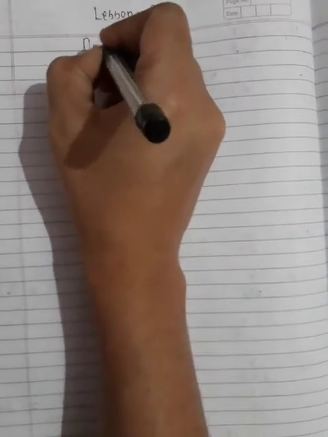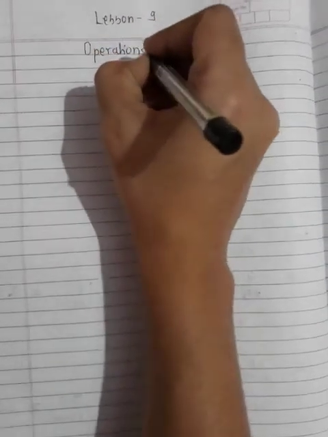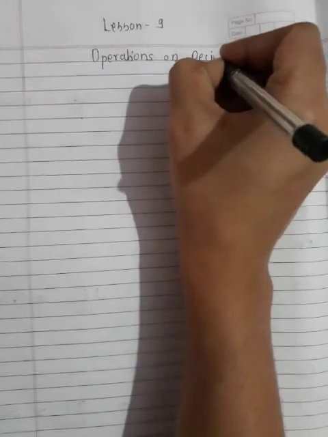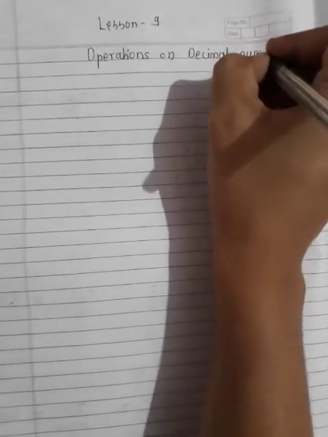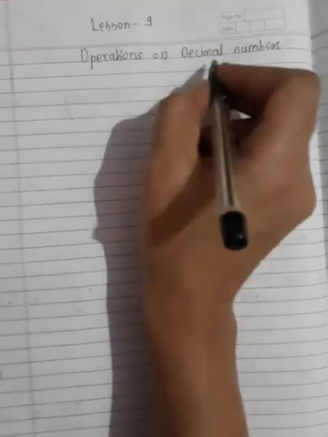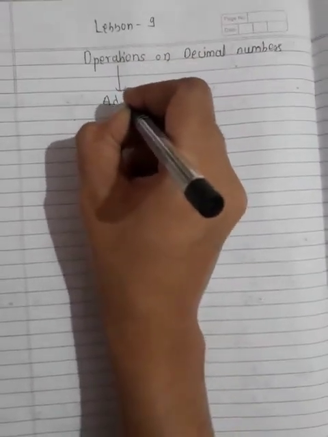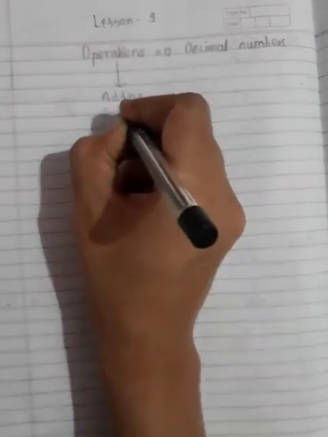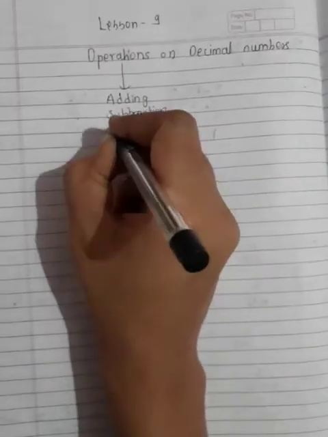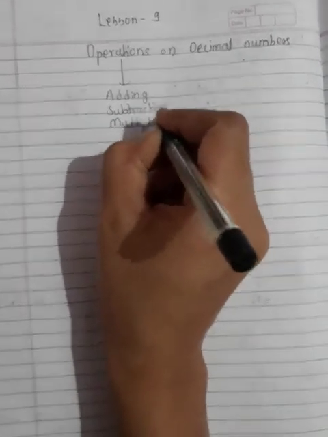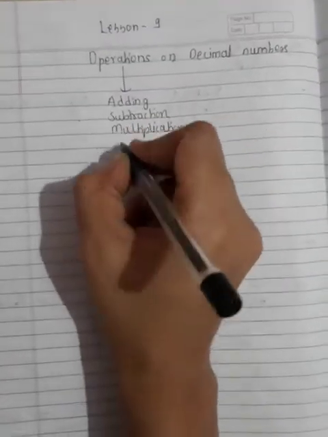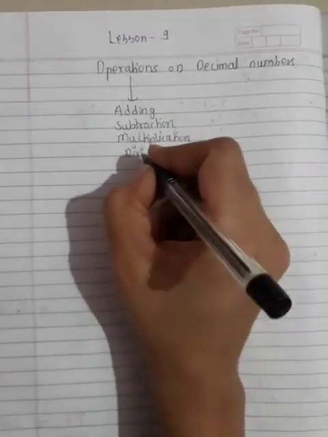In today's session we are going to start lesson number 9, that is operations on decimal numbers. Okay, so which operations are we going to see on decimal numbers? Addition, subtraction, multiplication and division. So these four operations: we are going to see how to do addition of decimal numbers, subtraction of decimal numbers, multiplication and division of decimal numbers.